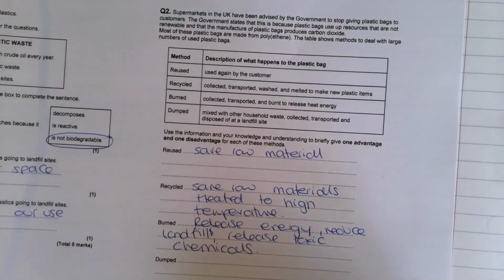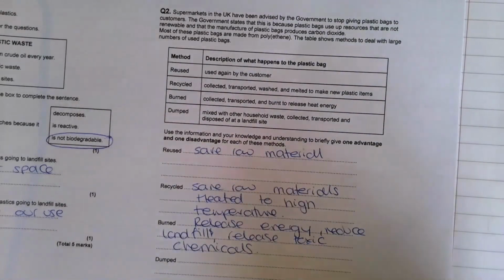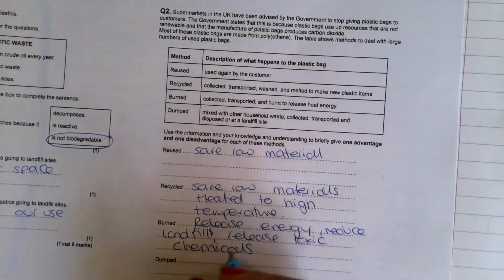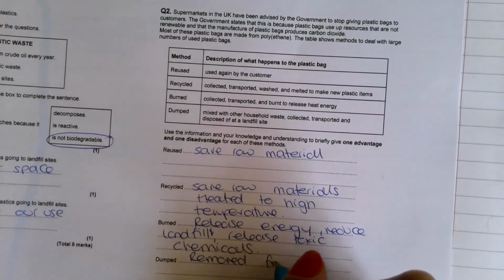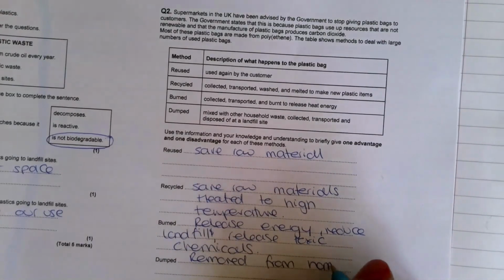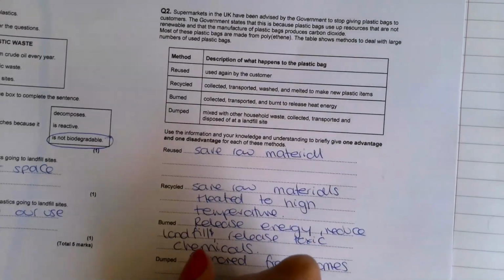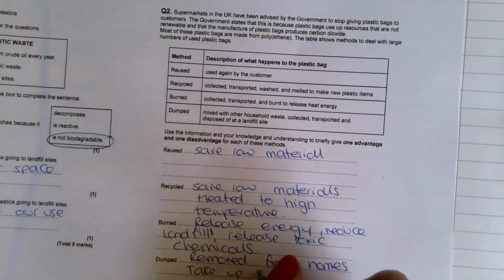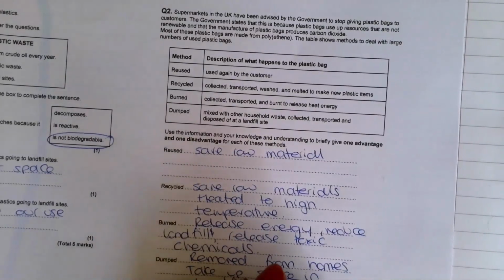Okay, so dumped, if it's going to be dumped, the advantage of this is going to be that it's removed from homes. So as the user, you don't have to worry about it, you just put it in the bin, but obviously it's going to take up space in landfill. Also, it doesn't biodegrade.